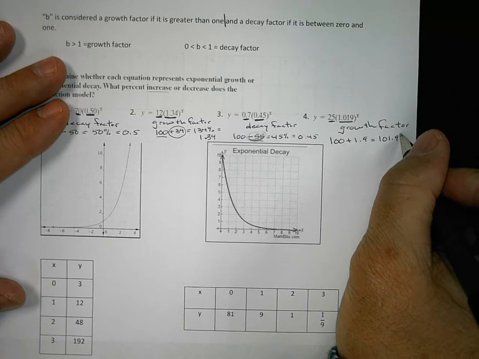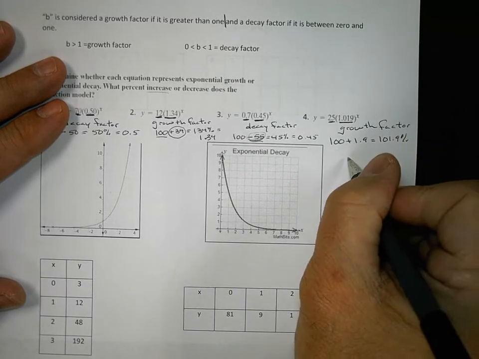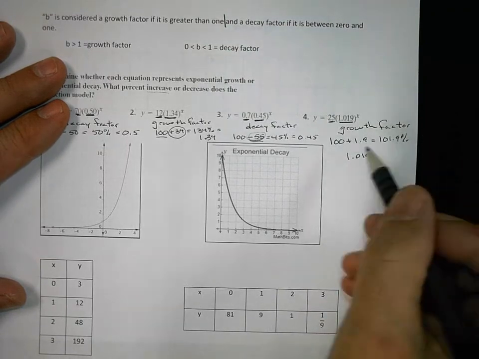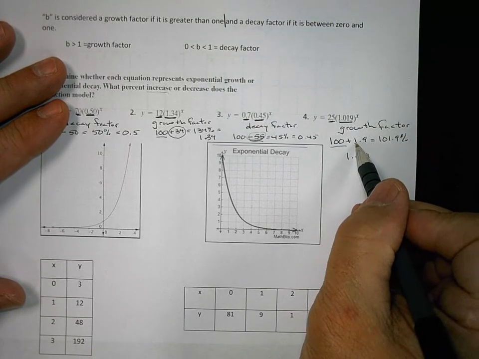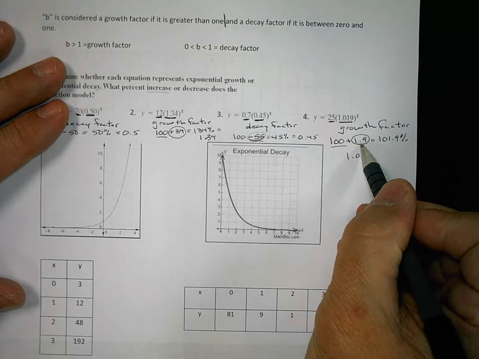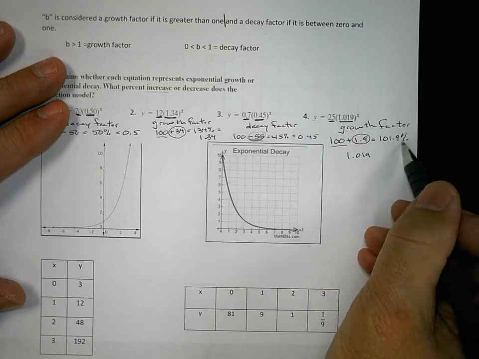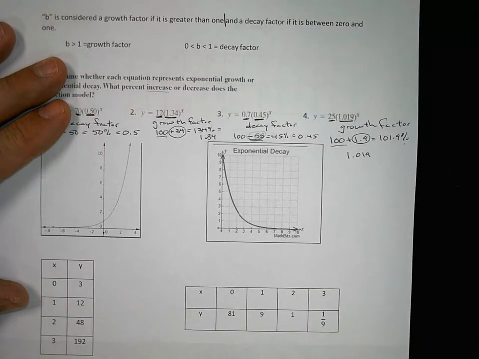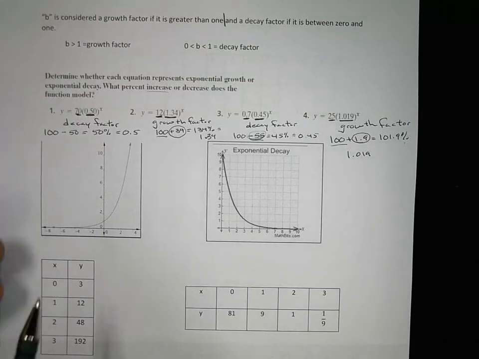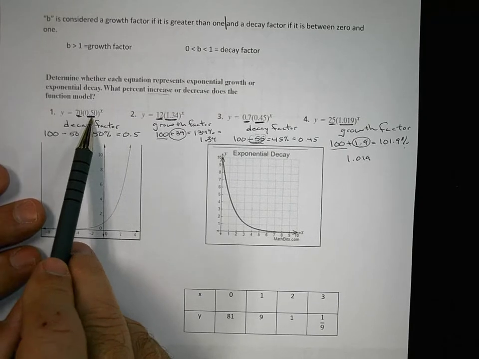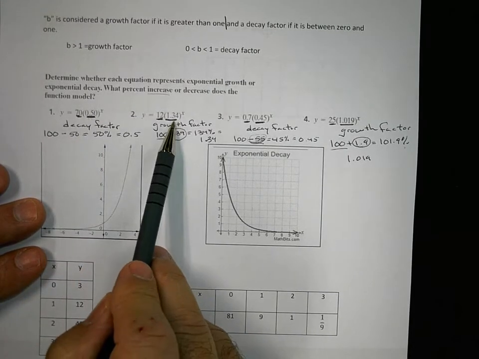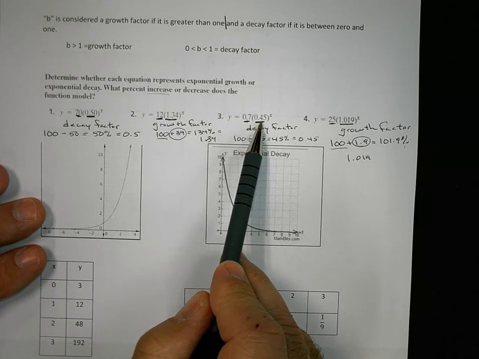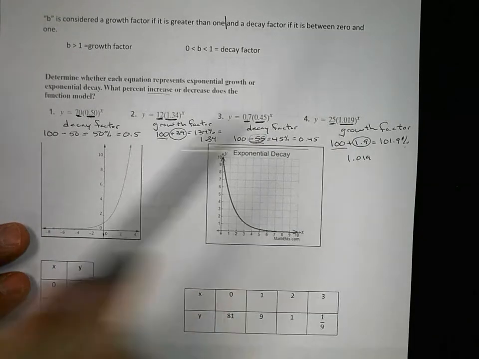And as a decimal, that would be 1.019. Again, we will get a lot of practice with that over the next couple of days. So this is recognizing decay because it's between 0 and 1, growth because it's greater than 1, decay because it's between 0 and 1, and growth because it's greater than 1.